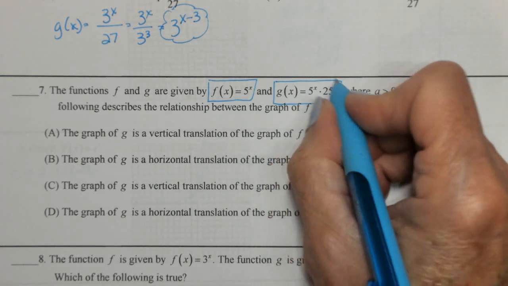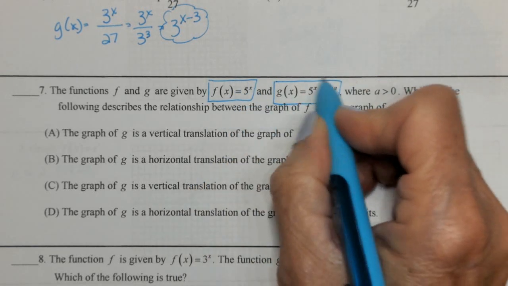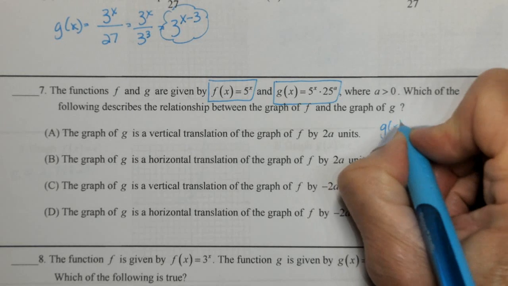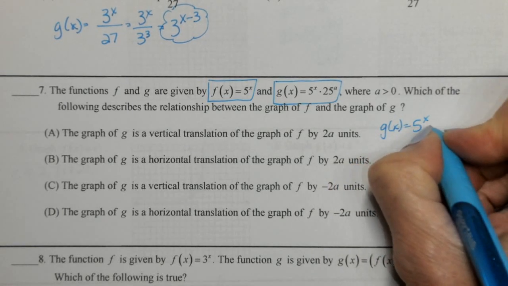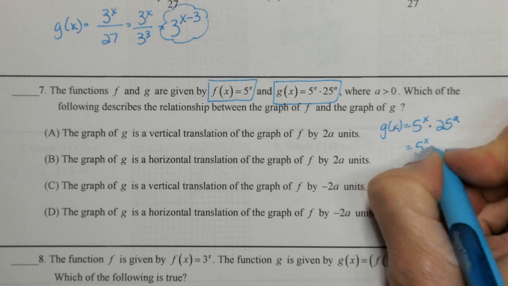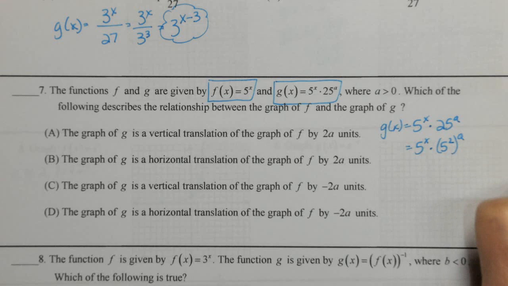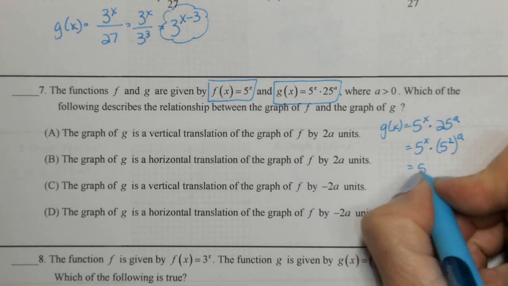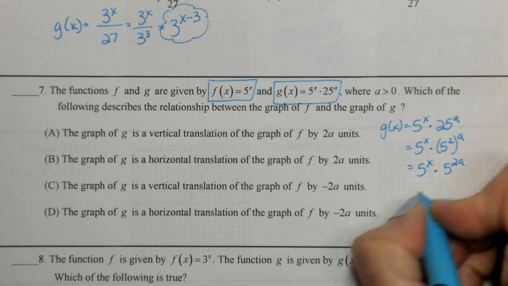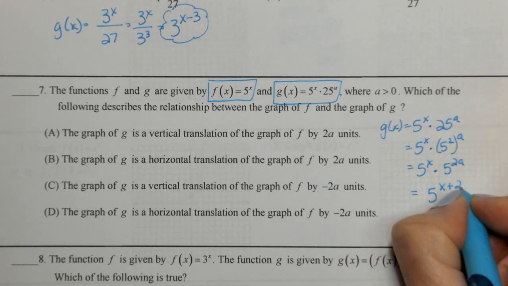Well, I'm going to deal with g. f I can't do a whole lot with, but g I can do something with. g is 5 to the x times 25 to the a, which is 5 to the x times 5 squared to the a, which is 5 to the x times 5 to the 2a, which is 5 to the x plus 2a.